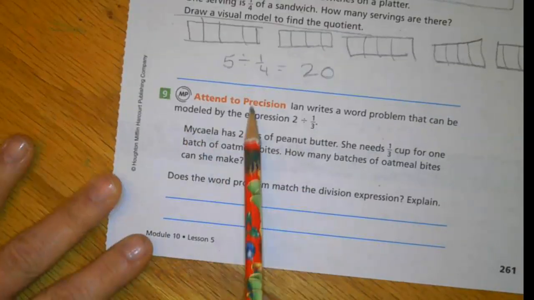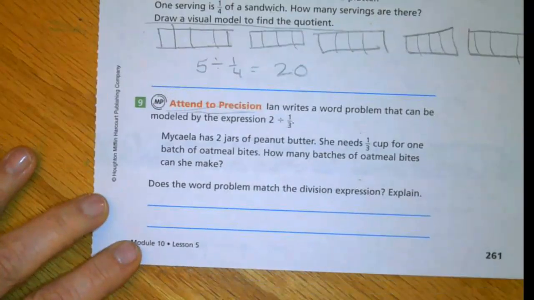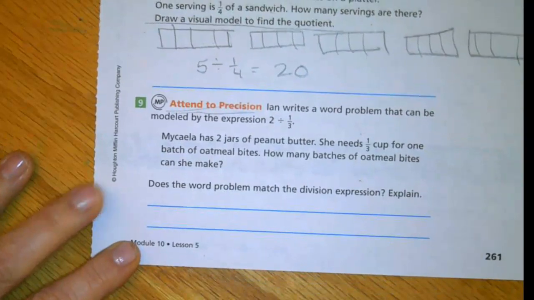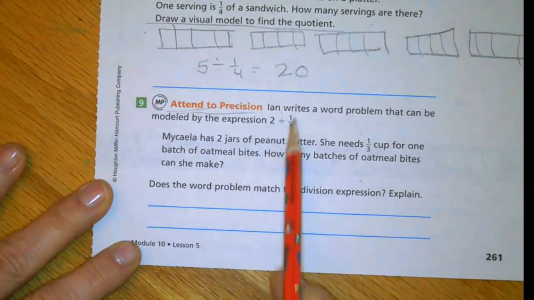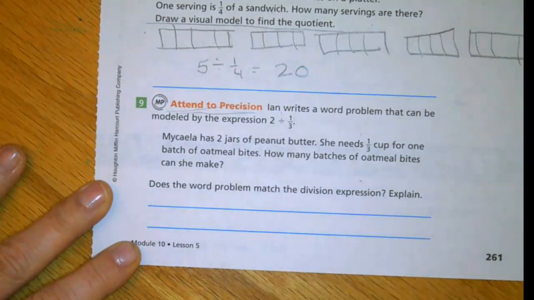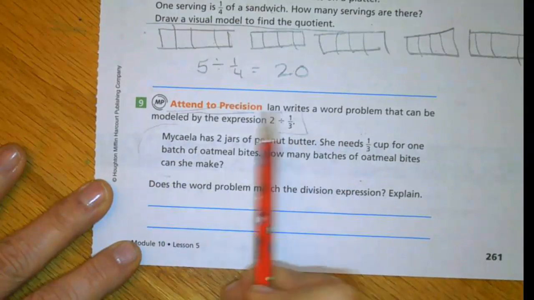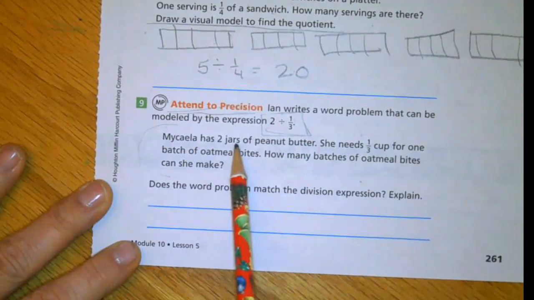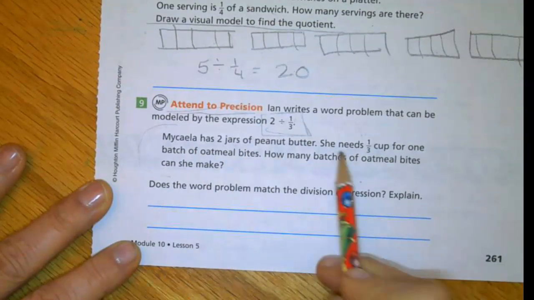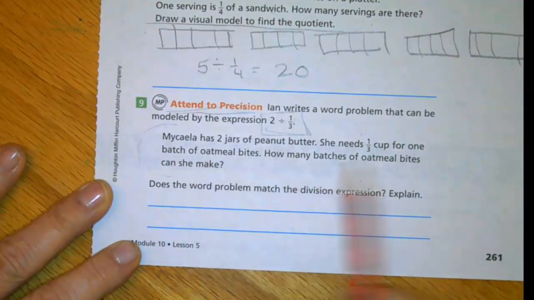All right, in this one, it's asking us to attend to precision. So that means we're really paying close attention to this word problem to see if it makes sense. Ian writes a word problem that can be modeled by the expression 2 divided by 1/3, and he wants to know, does this word problem match this expression? It says, Michaela has 2 jars of peanut butter. She needs 1/3 of a cup for 1 batch of oatmeal bites. How many batches of oatmeal bites can she make?